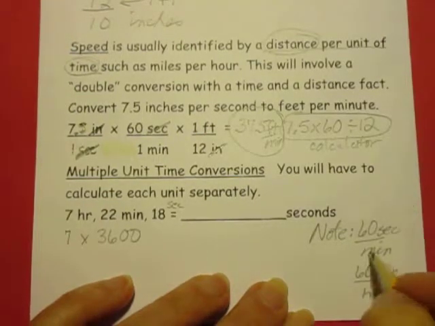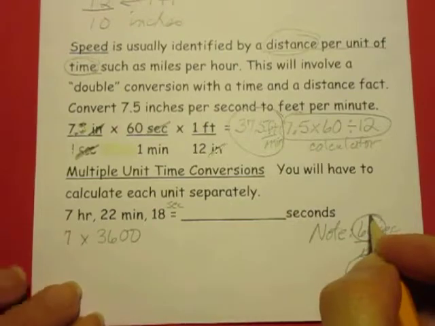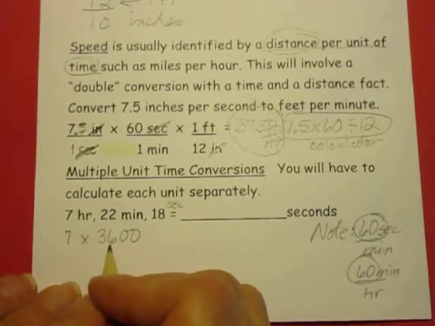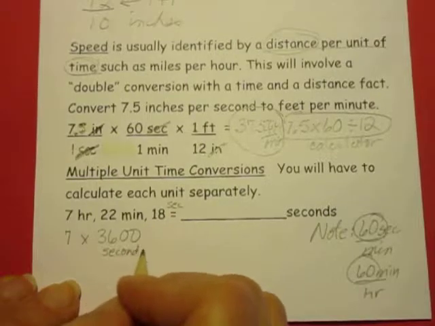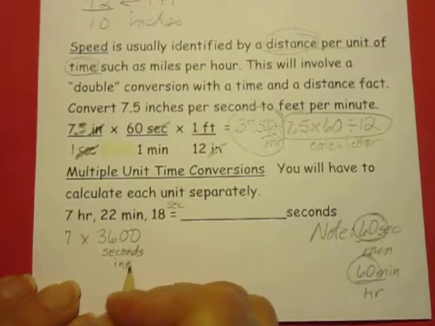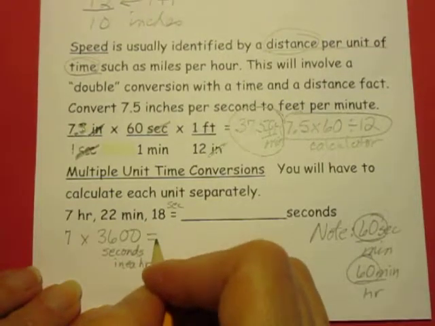So I needed to multiply 60 times 60 to get this 3,600, to know that there was a total of 3,600 seconds in each hour. So that's where that came from.